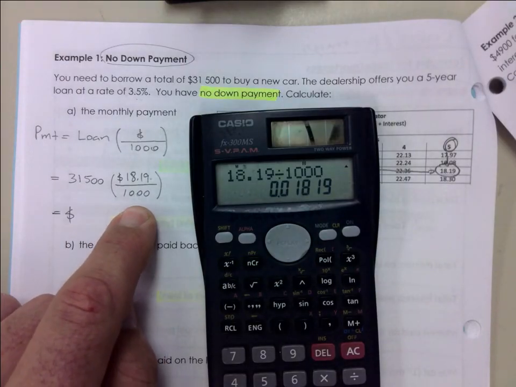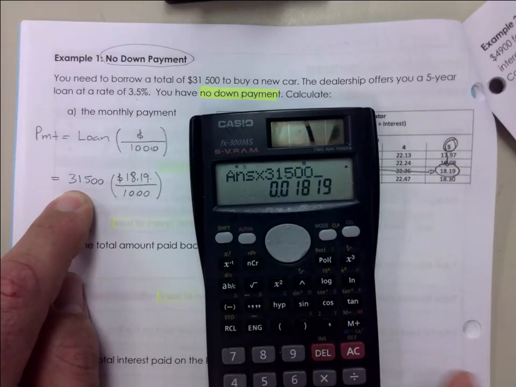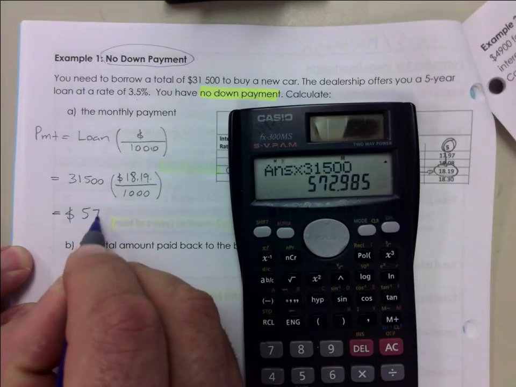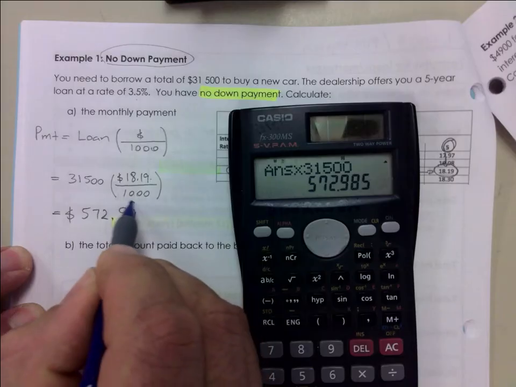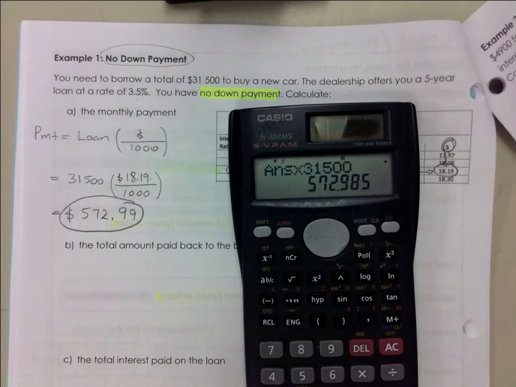And you multiply that by whatever is in front of it. So you go times 31,500. And here you have it, 572.99. That's your monthly payment. It's a lot, right?